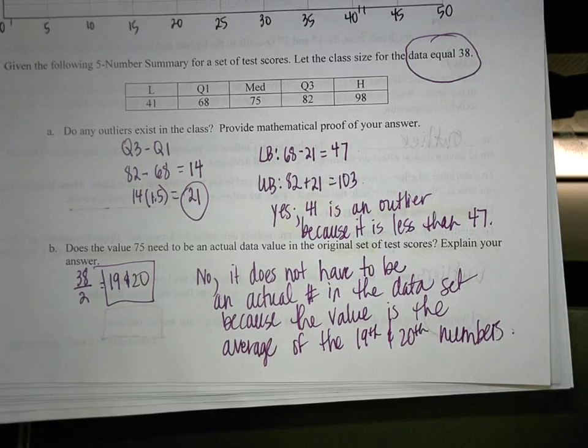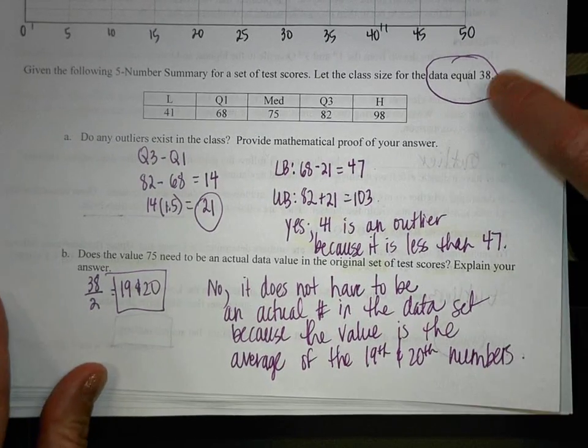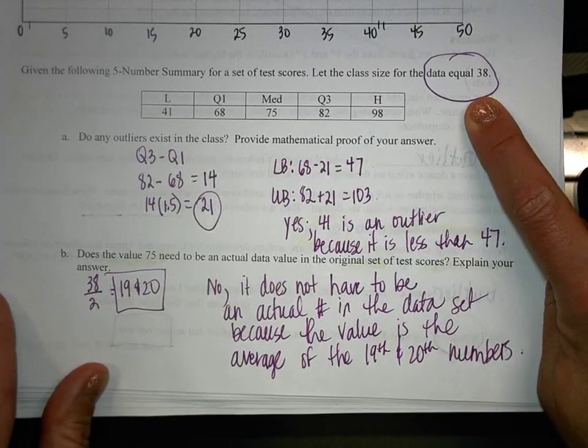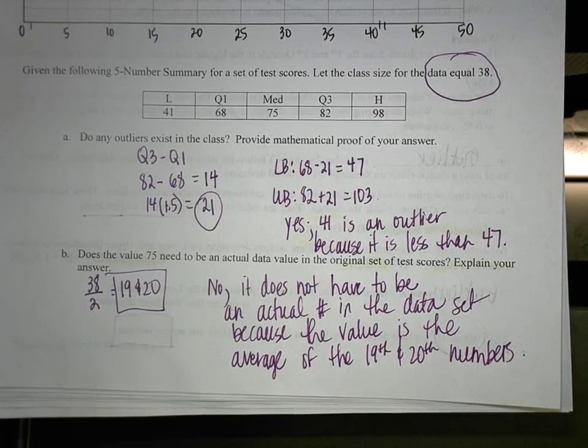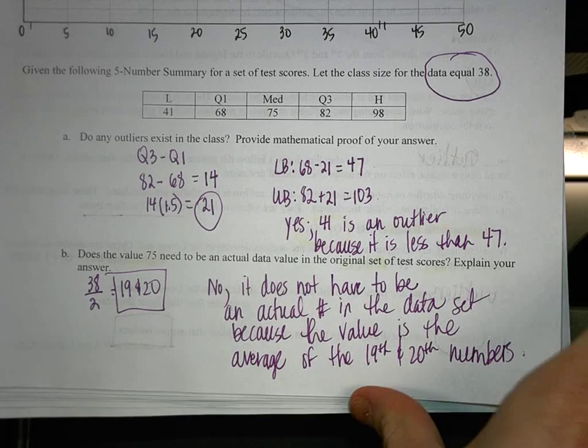Do you guys want to ask me a question? Yeah. How did you get 38? Back here at the beginning, right here, it tells us that the class size was 38. Any other questions? We're good? Okay, so now we're going to talk about percentiles.